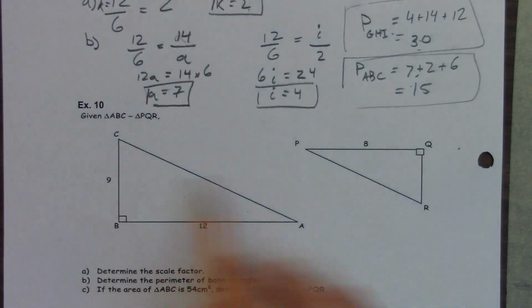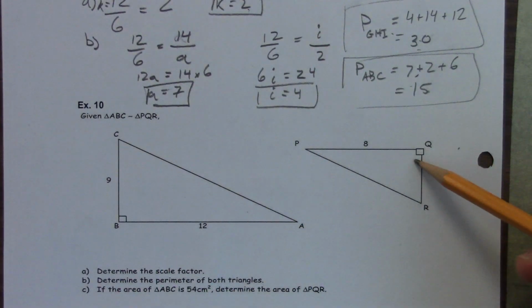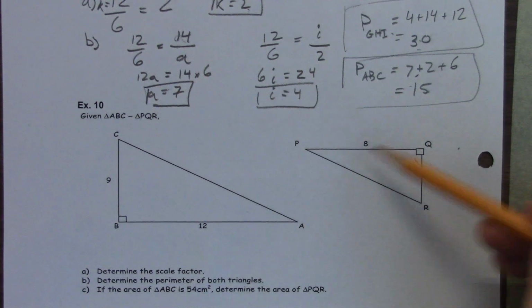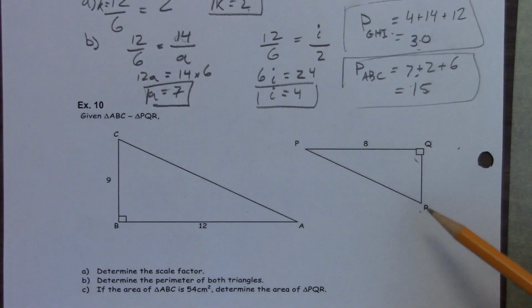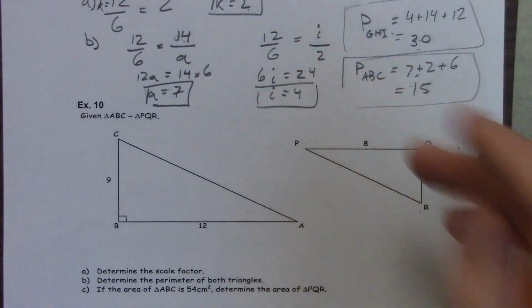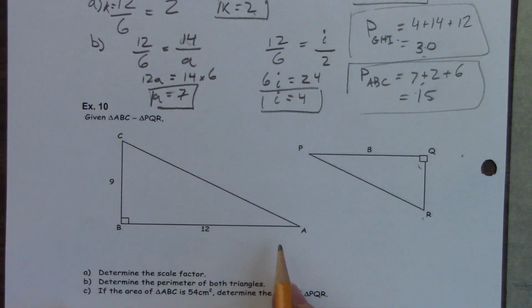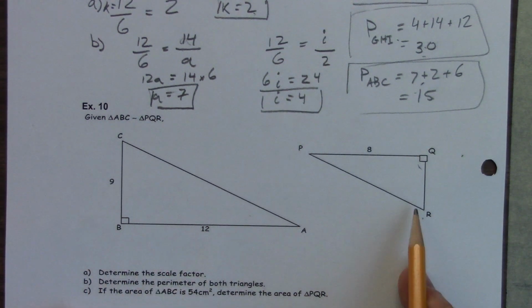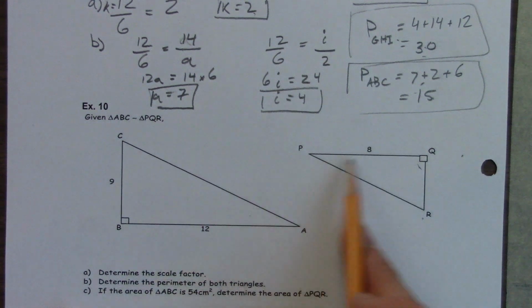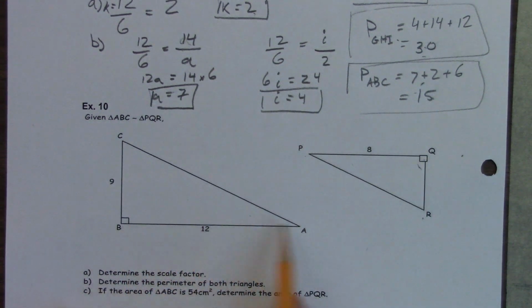Okay. Here we're also given two similar triangles. Now careful, this one is upside down, so you're going to want to pay attention to the sides and how they go together. R in this case is going to get rotated and go with C, and P is with A. Determine the scale factor. So again, I want to go with the larger number. We need to go with the two sides that we have known here. PQ is the same as BA.